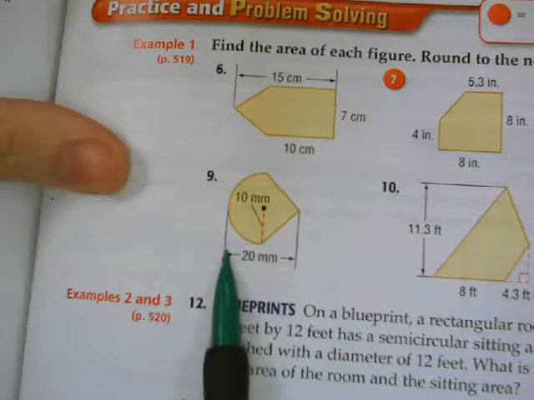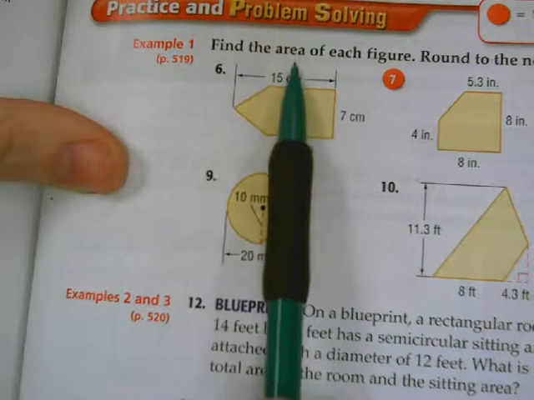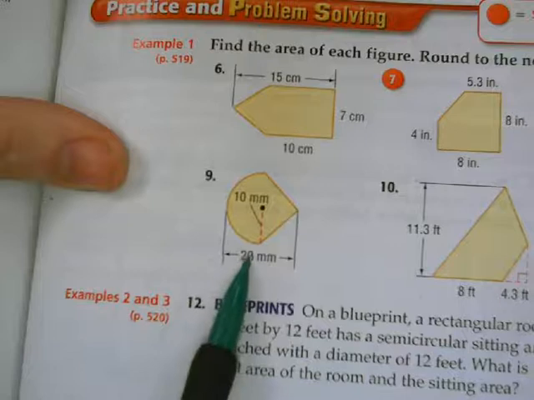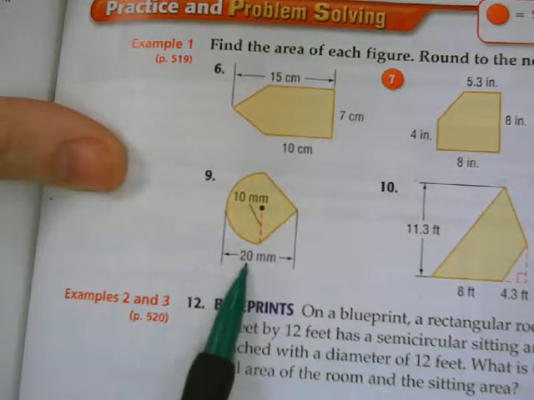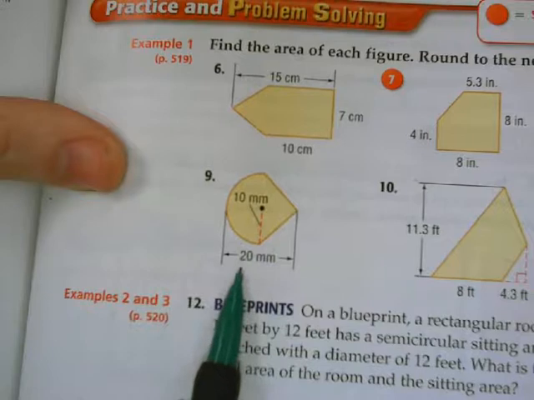so that's good. What they want us to do here is they want us to find the area of the figure. And they're going to ask you one of two things, either to find perimeter of the figure or the area. In this case, we're looking for the area of the figure. Next time, we will do perimeter of the figure.